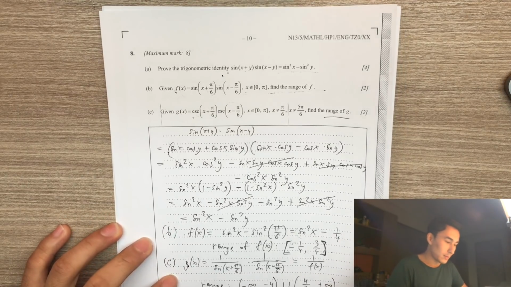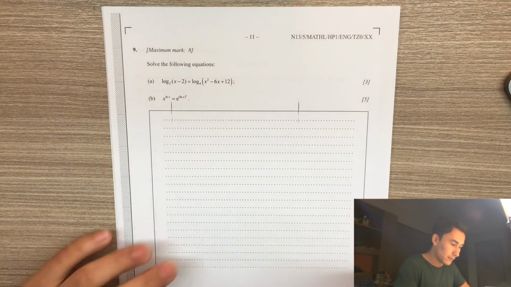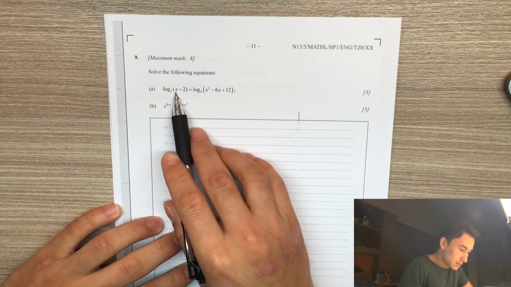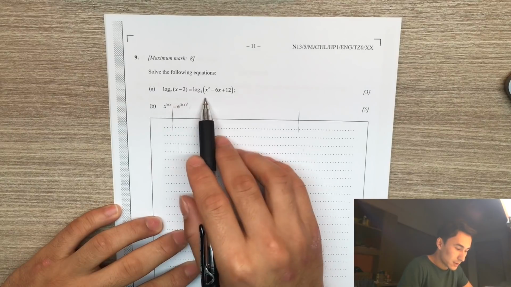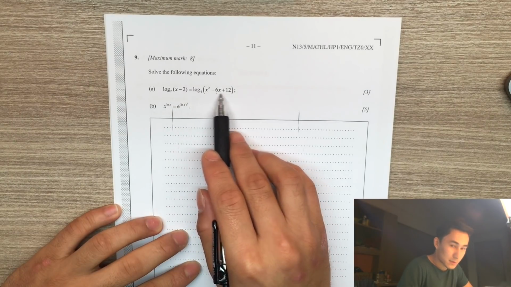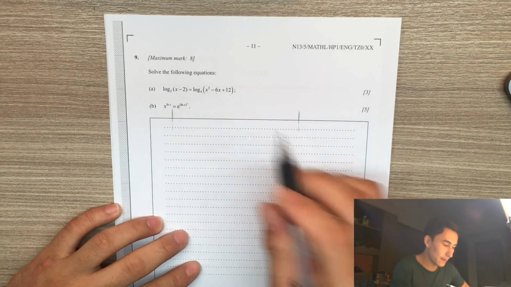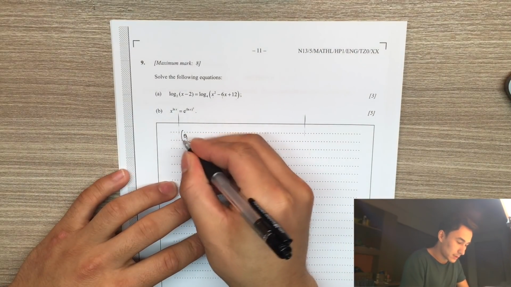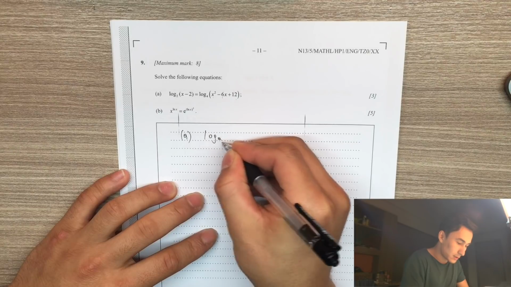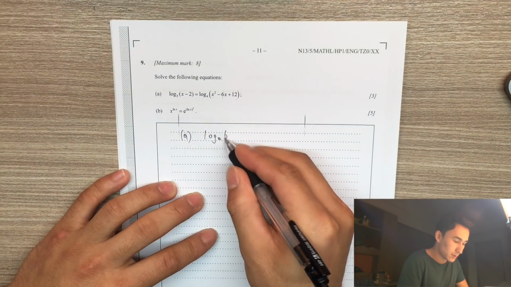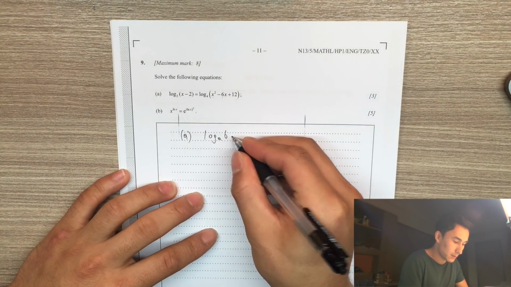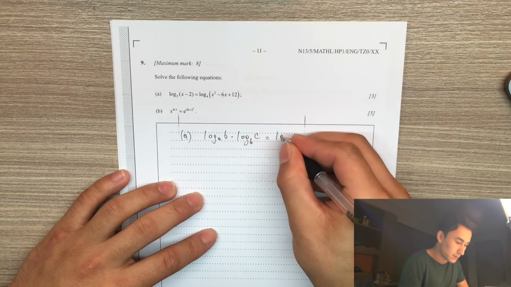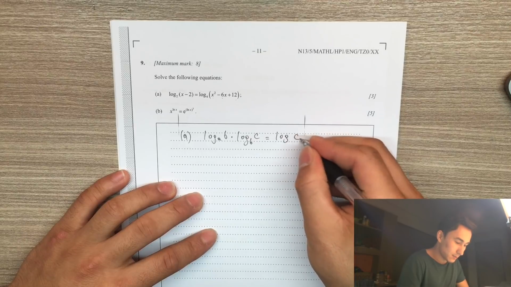So we go to problem 9. Solve the following equation: log base 2 of (x - 2) is equal to log base 4 of (x^2 - 6x + 12). Now, to solve this problem, we will use the following identity: logarithm of b to the base of a multiplied by logarithm of c to the base of b is equal to logarithm of c to the base of a.